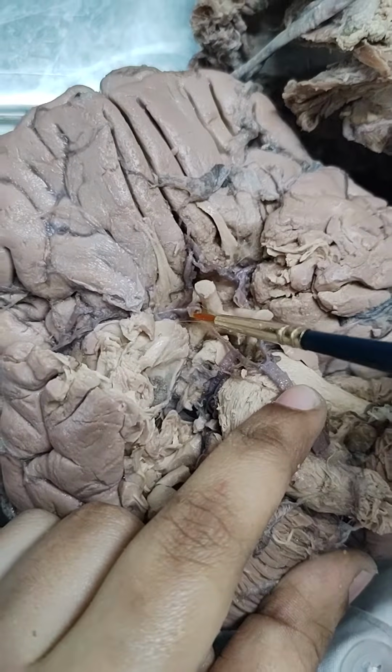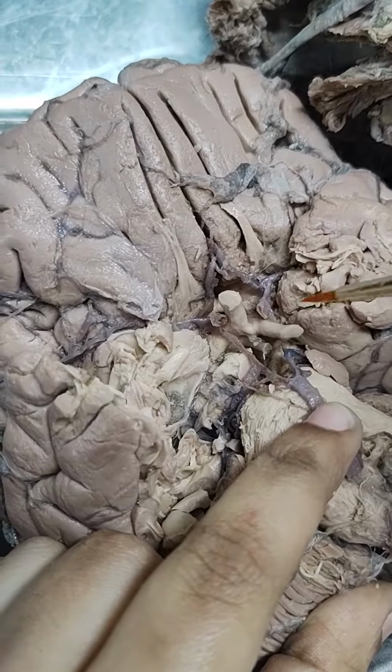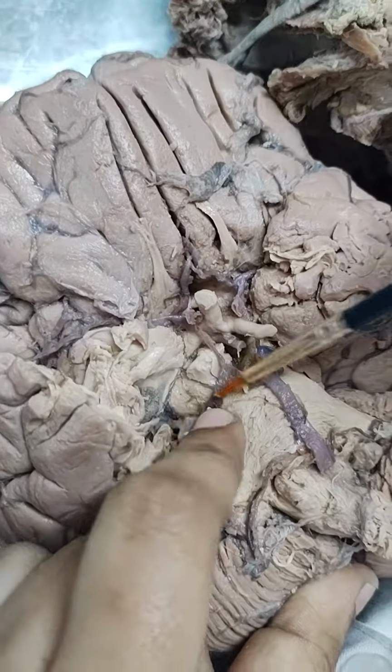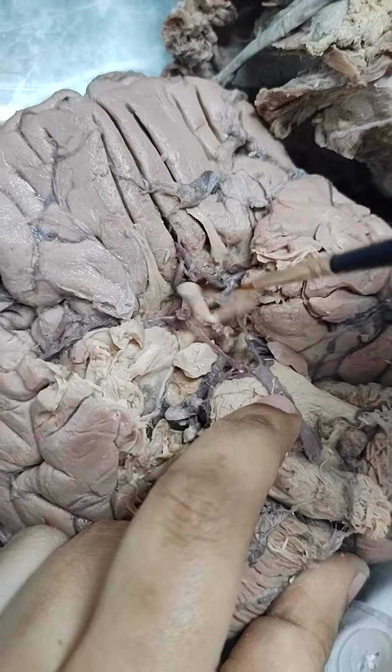This is the basilar artery. Then there is the internal carotid artery here. These two are the internal carotid arteries. The circle of Willis is formed in the interpeduncular fossa. These two are the two cerebral peduncles. So this fossa here is the interpeduncular fossa.